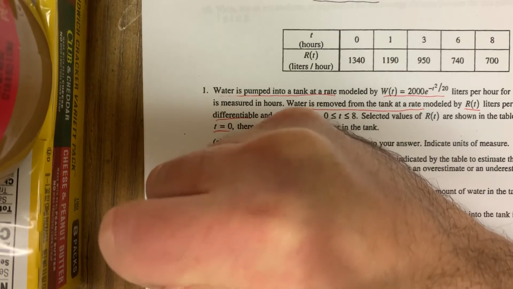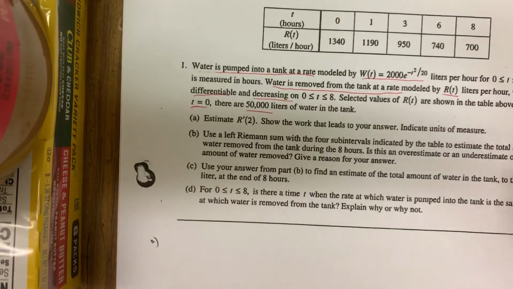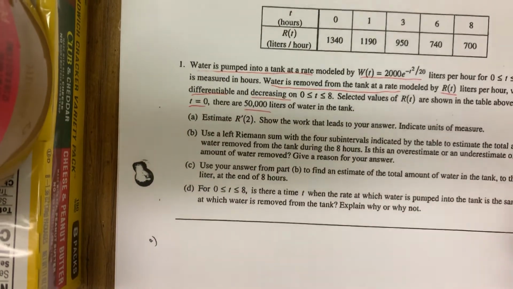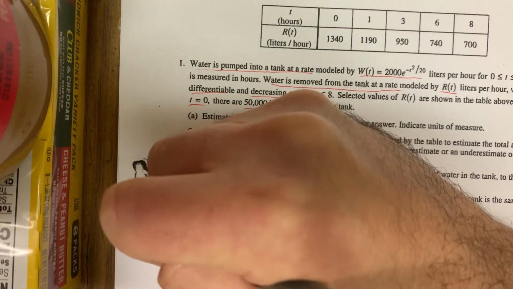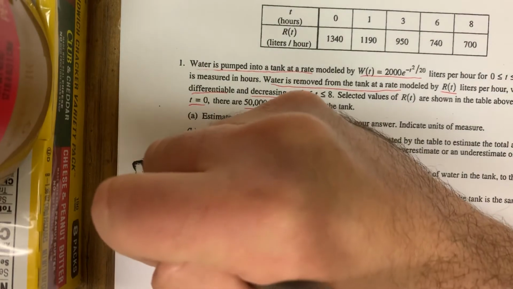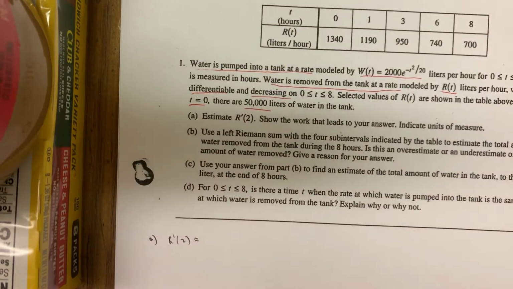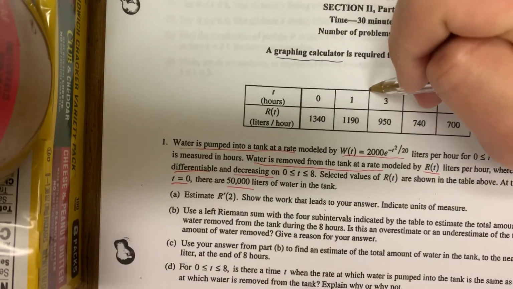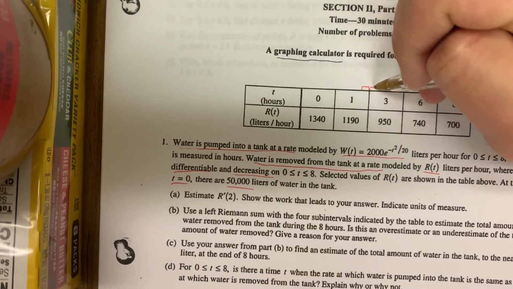Let's jump into part A. You know, this kind of combines integrate the rate and tables at the same time. Here they want you to estimate R prime of 2, show the work that leads to your answer. Remember, if you want to estimate instantaneous rate of change, you use average rate of change, okay? And you should try to go a little bit to the left and a little bit to the right. You'll see that 2 is right here. Okay, so we're going to get the average rate of change from 1 to 3.